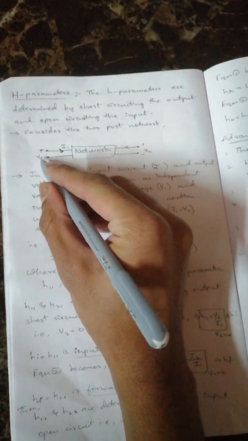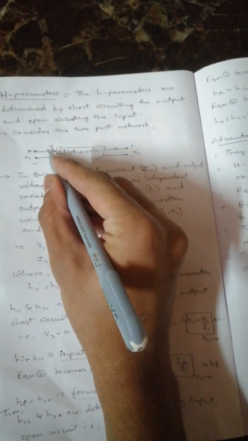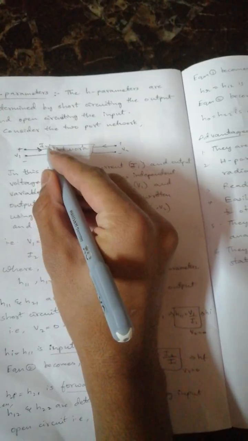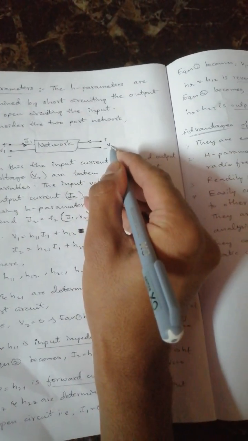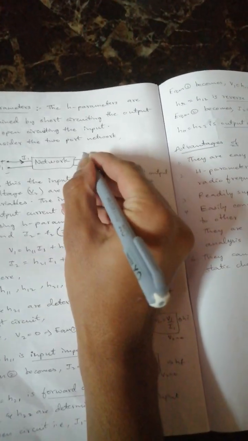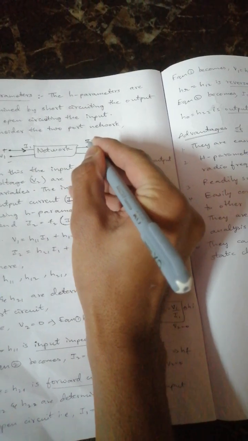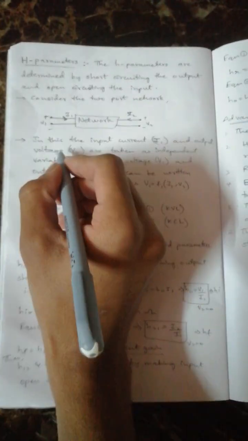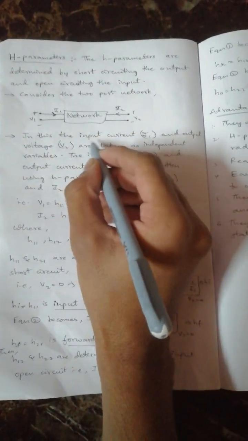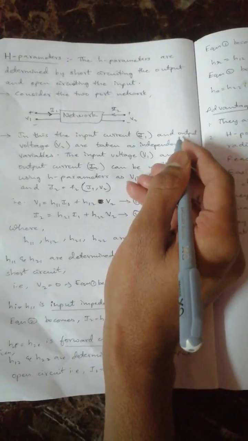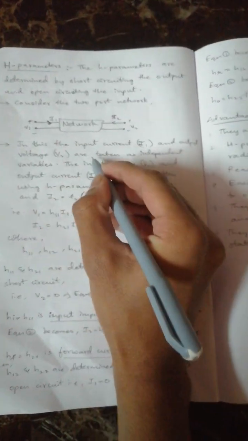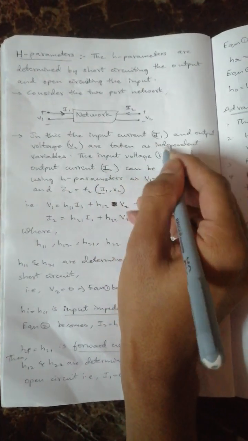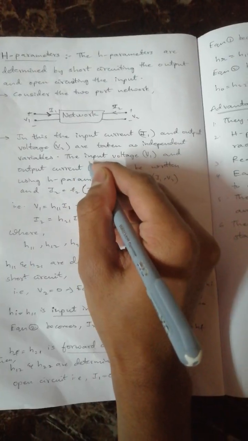like this, and this is input voltage, this is input current, this is output voltage, and this is output current. In this, the input current I1 and output voltage V2 are taken as independent variables.